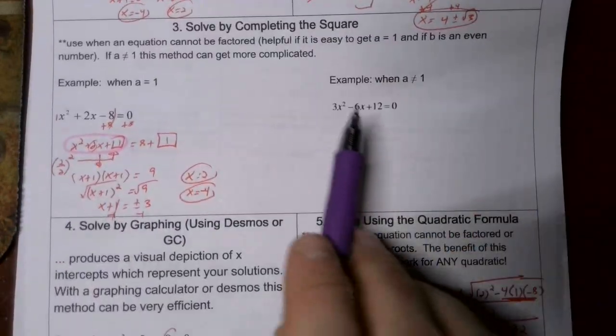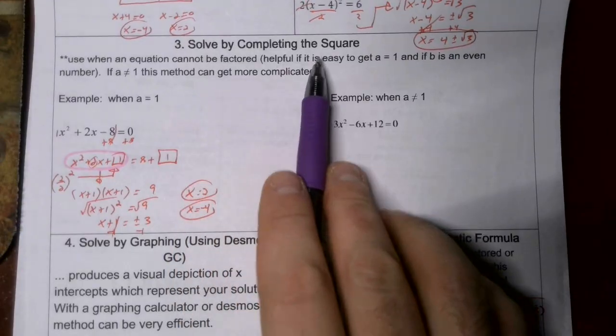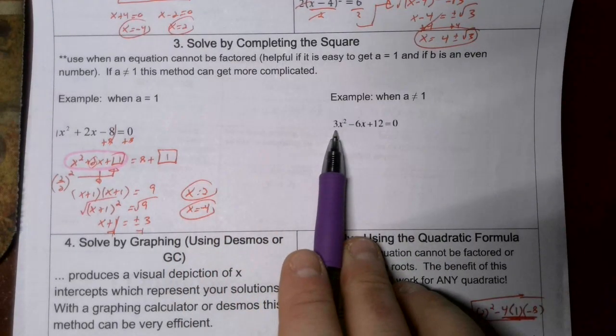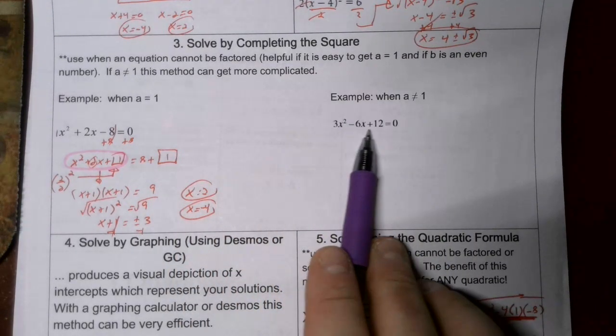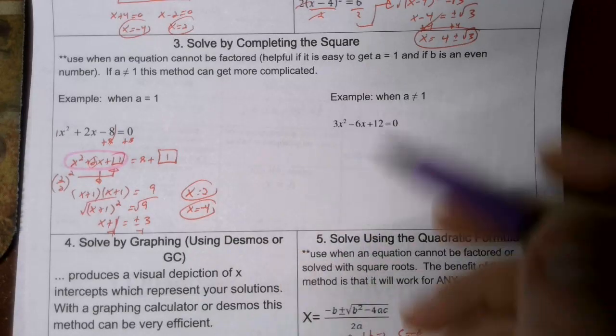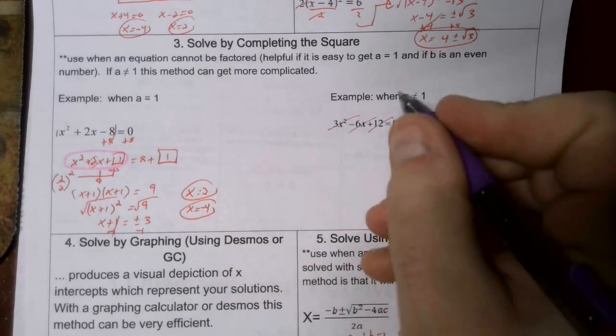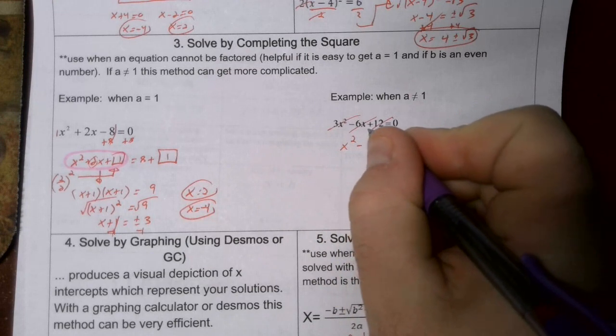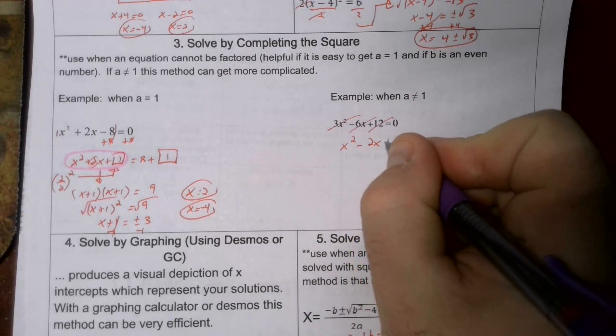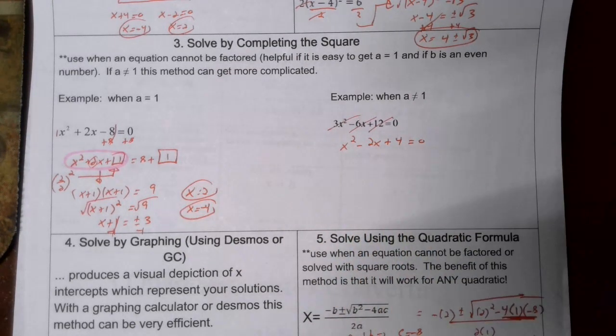Now, one other case I wanted to show you guys was if I wanted to solve by completing the square when the a is not 1. The strategy here is to get rid of the 3 out front by dividing the whole equation by 3. So every term is divided by 3.